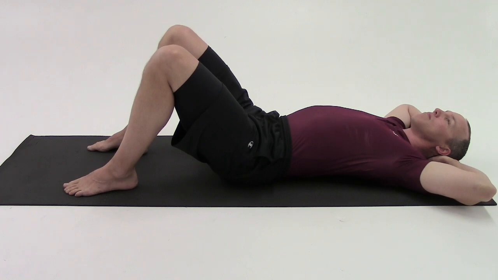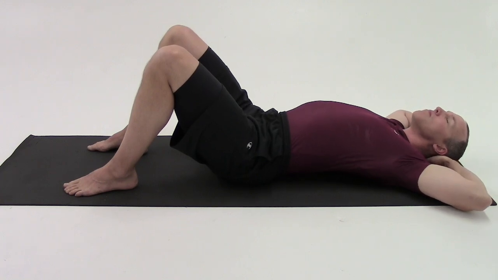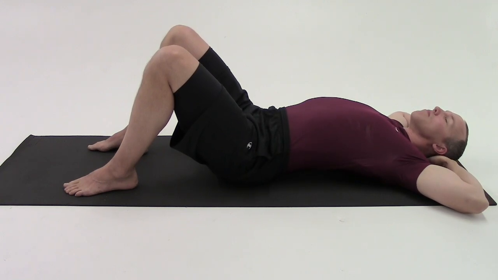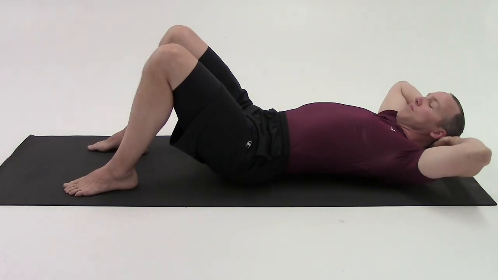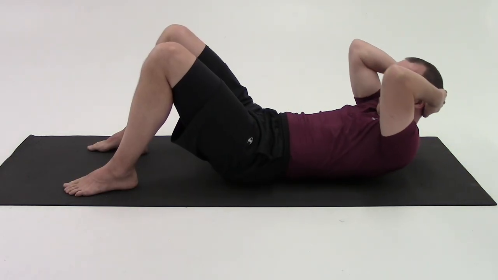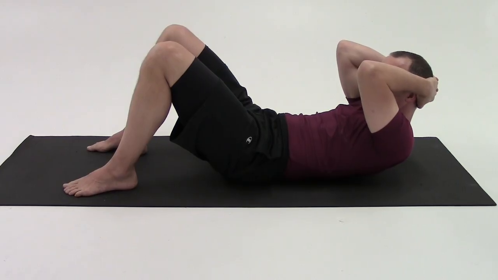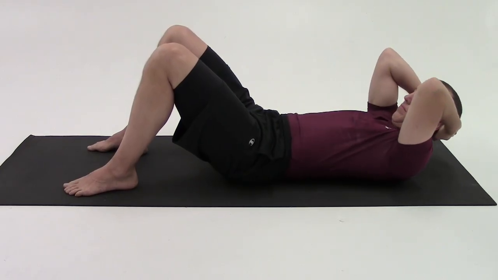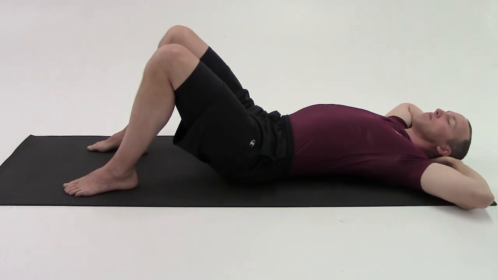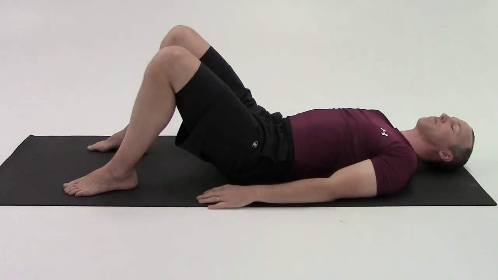One more time. Inhale, arching the spine, pressing the elbows down into the floor, and then exhale, flattening the spine, curling the chest and head up, bringing the elbows together, and then slowly lower back down. Very good. Now put your arms down by your side. Straighten out your legs.